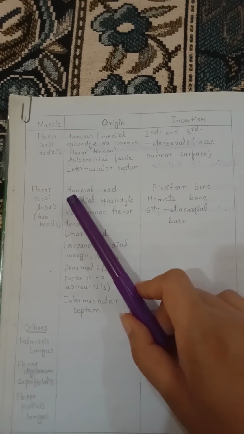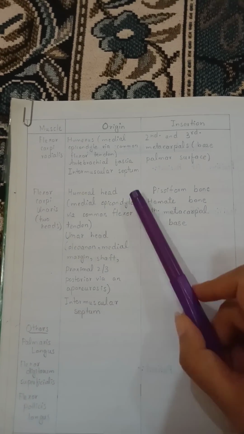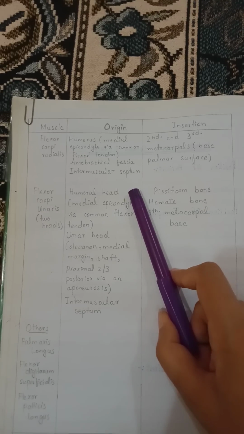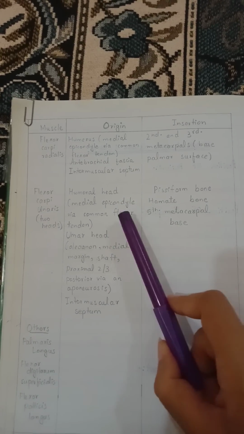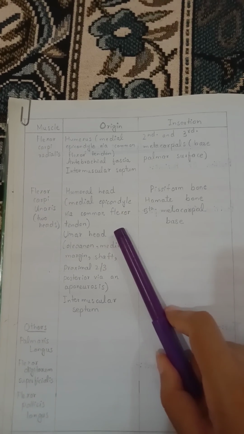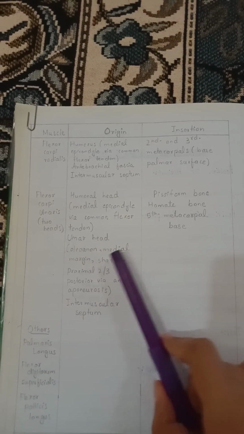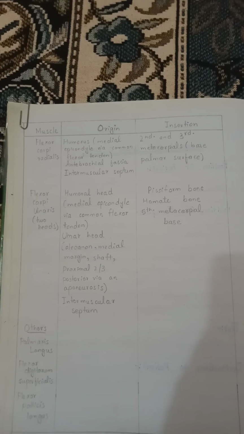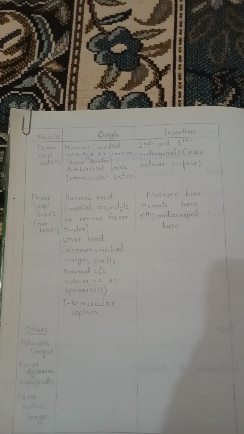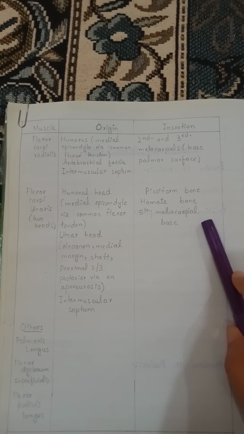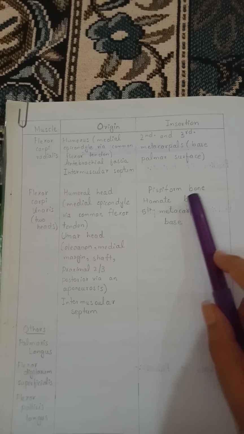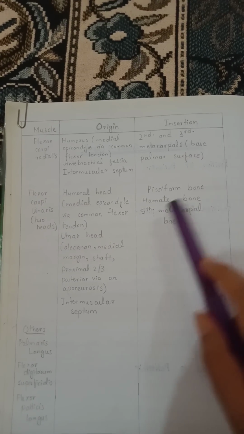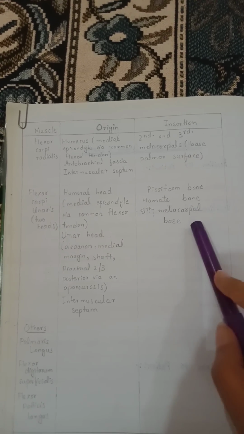Next muscle is flexor carpi ulnaris. It has two heads, humeral head and ulnar head. Humeral head originates from medial epicondyle via common flexor tendon, and ulnar head originates from olecranon medial margin, shaft proximal two-thirds posterior via an aponeurosis and intermuscular septum. Flexor carpi ulnaris is inserted at pisiform bone, hamate bone and fifth metacarpal base.